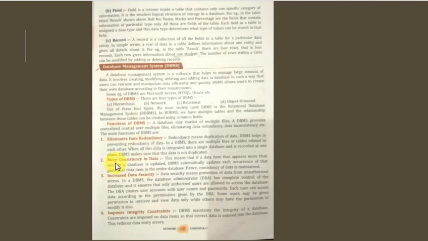All right, second one is more consistency in data. So this means that if a data item that appears more than once in a database is updated, DBMS automatically updates each occurrence of that particular data.